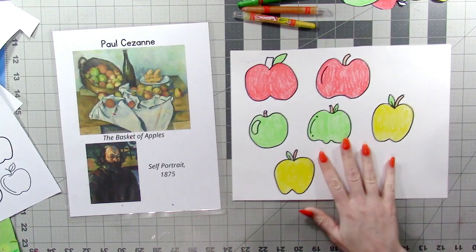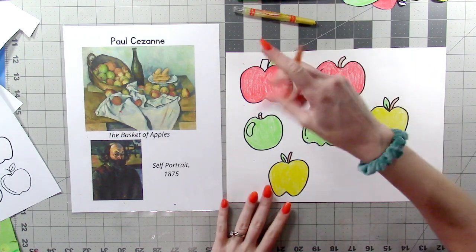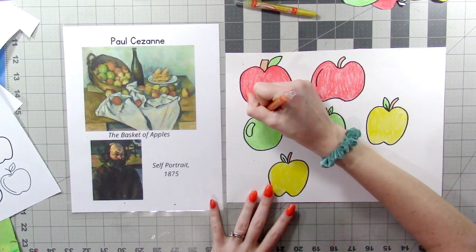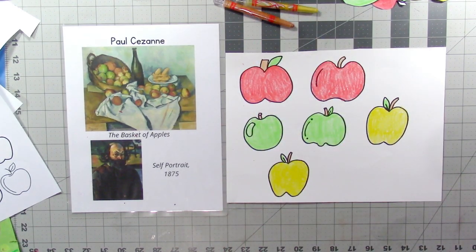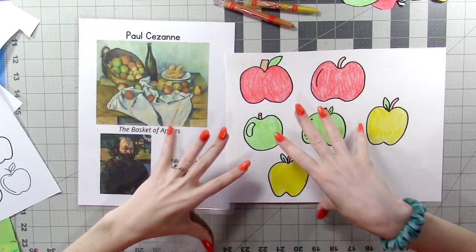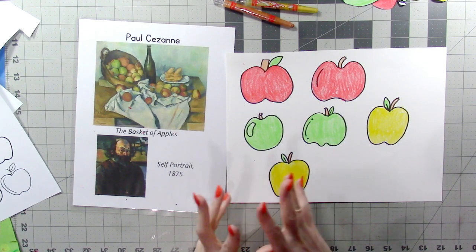Okay. Now I'm going to pause this here and let you guys catch up. Okay. Now that we've all colored our apples, I'm going to pause it and we're going to watch a video by Jack Hartman about the letter A.